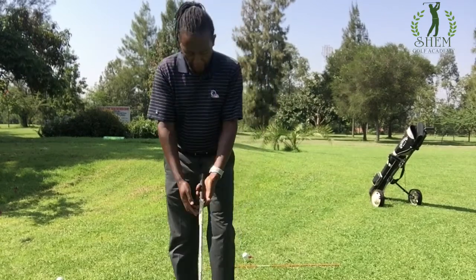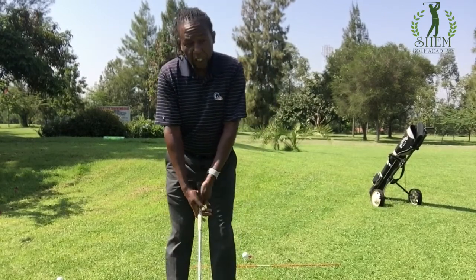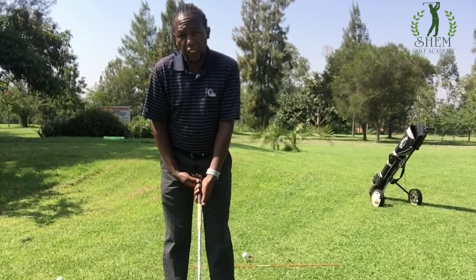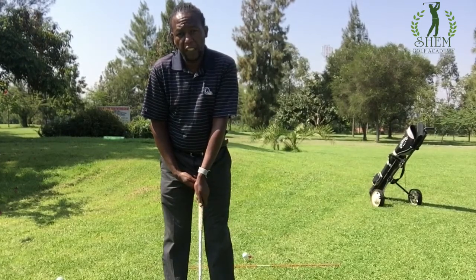So the number one thing you need to look at is your grip. What you have to do is strengthen your grip. That's the first thing you'll want to check out. And that's simply taking your natural grip and turning your right hand a little to the right.